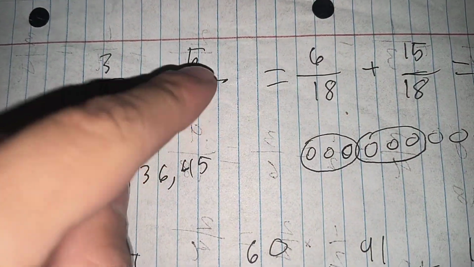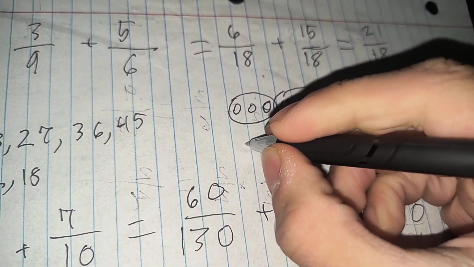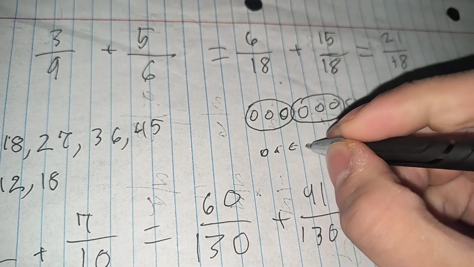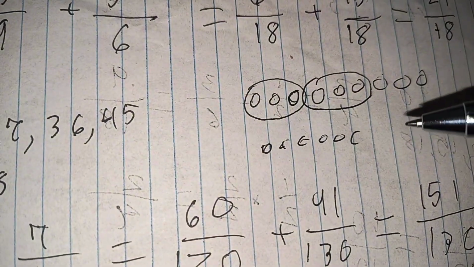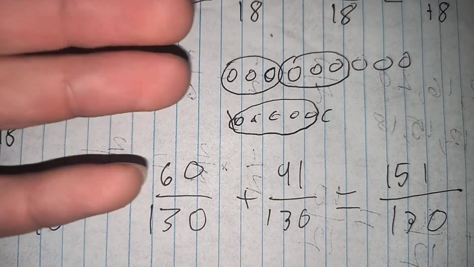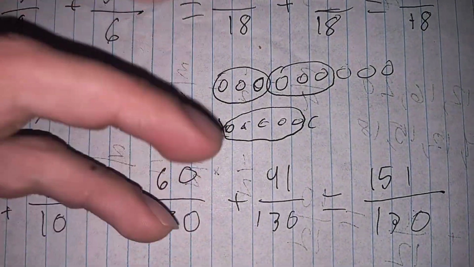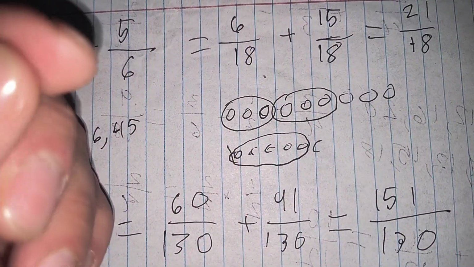But if they're asking me to add 5 out of 6, I would have to create a new group. I'd have to create a new group of 6: 1, 2, 3, 4, 5, 6, and circle 5, because they asked for 5 out of 6, not 5 out of 9. They're different proportions, or different amounts of the group.